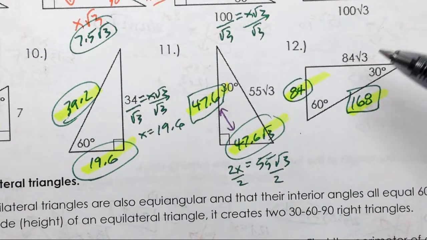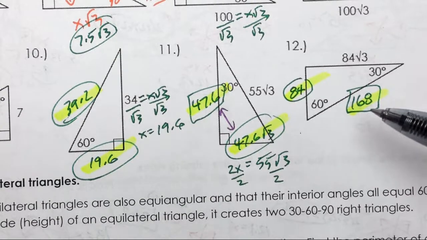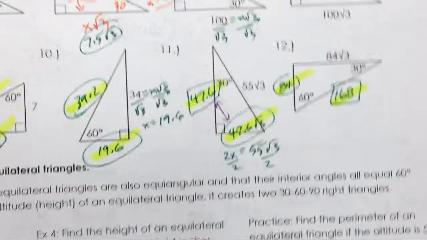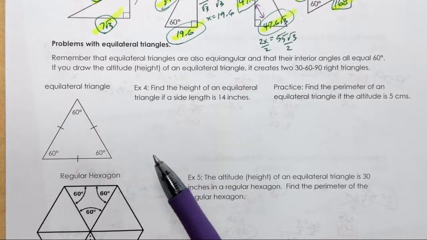And then on 12, I got the short leg is 84, and then you double that to get 168 for the hypotenuse. And then the rest of this, under equilateral triangles and whatnot, we're going to have to deal with on the review day.